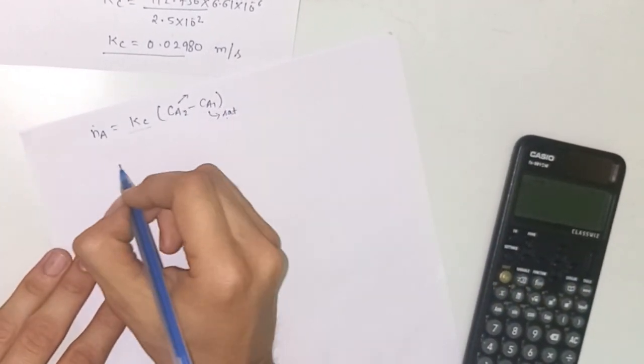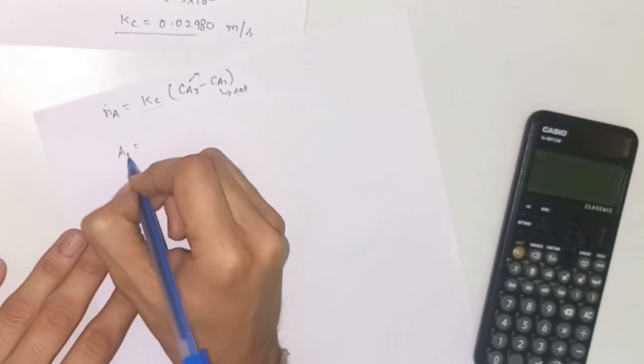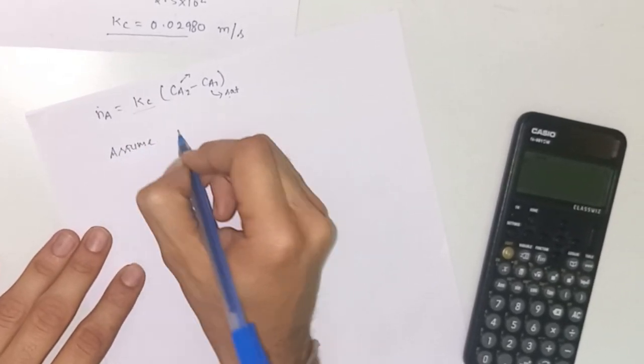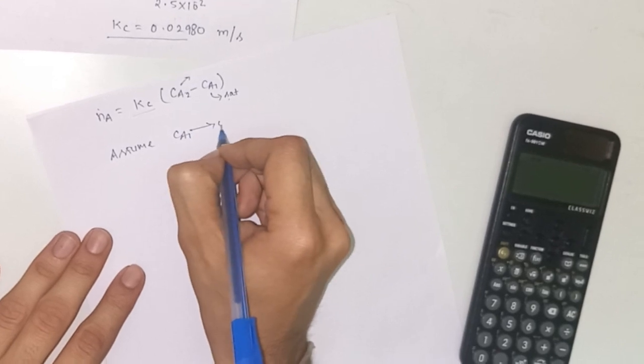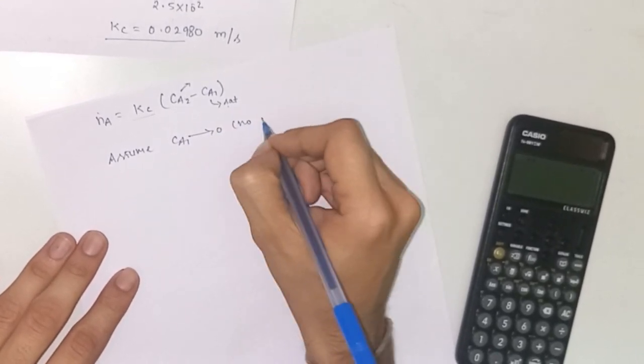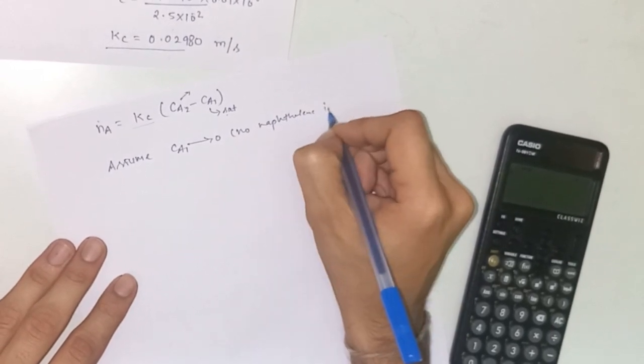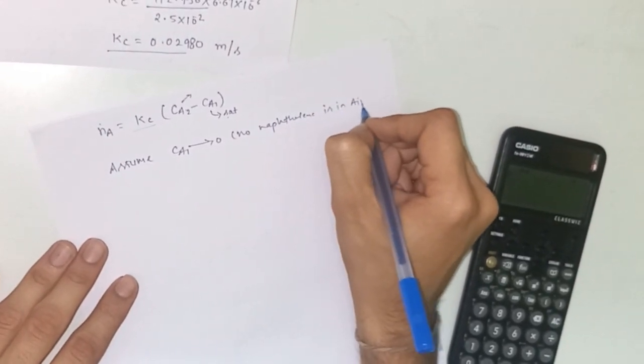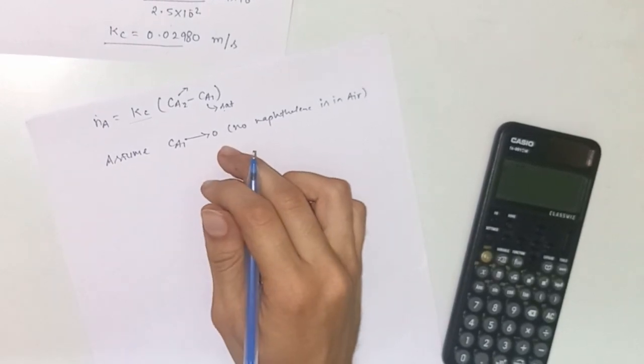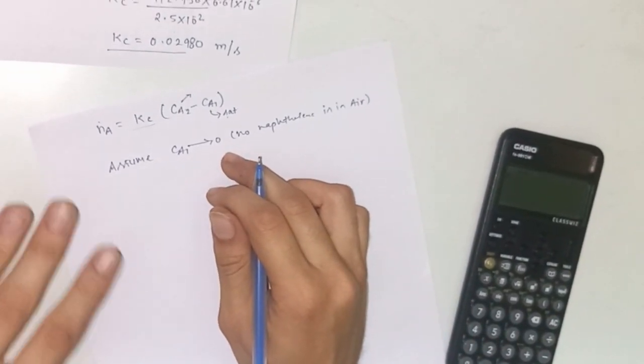So at this condition we can assume that Ca1 is 0, because no naphthalene is present in the air. This is an assumption made by us to make the calculation simpler.